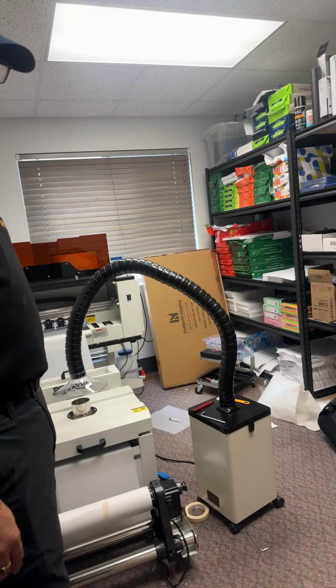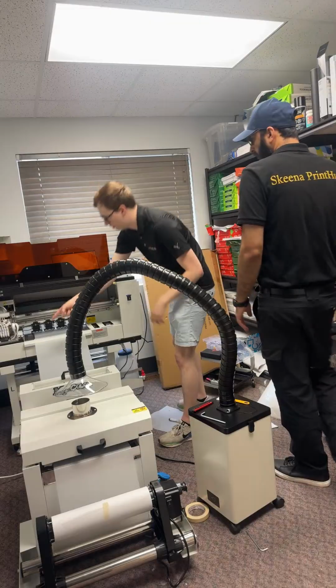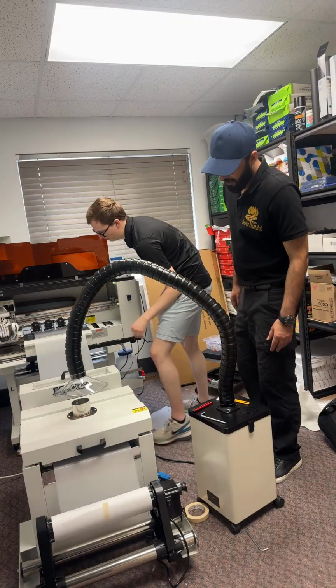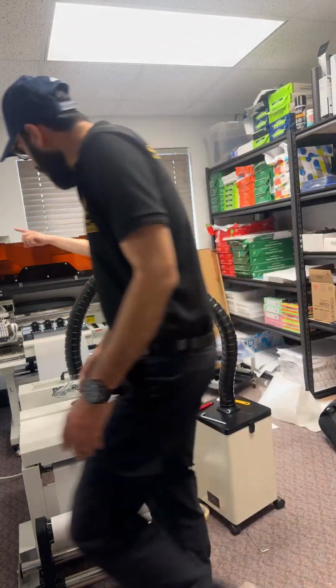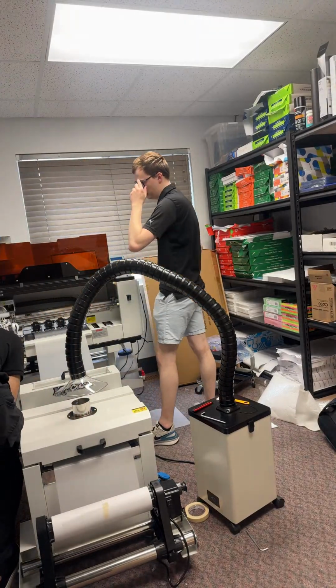You'll get a bunch of swabs, and it's the same as cleaning the Roland. You'll see in here, you can move that down. You can see the heads. Just go around, clean up as much of the ink underneath as you can.